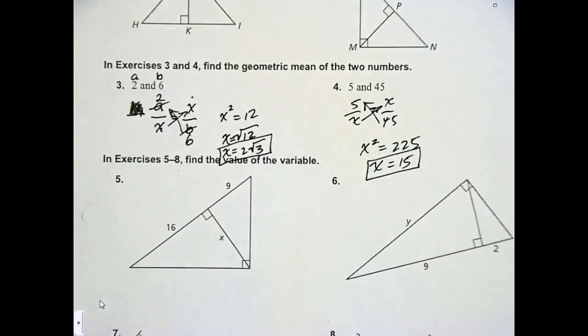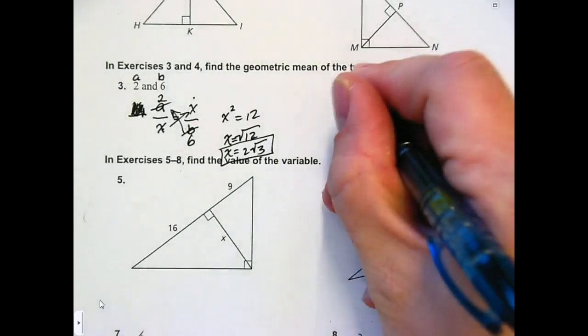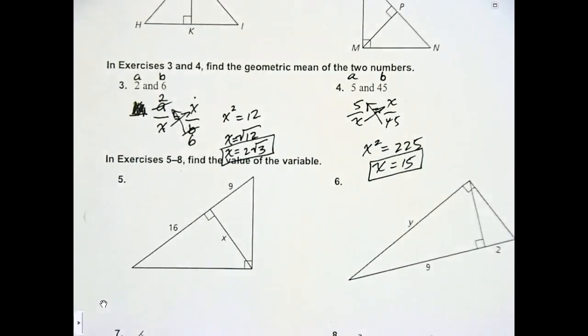All right. Questions there? Okay. So the first letter, the first number will always be A, right? Yeah, we'll call that A and B. All right. Yeah. Okay.